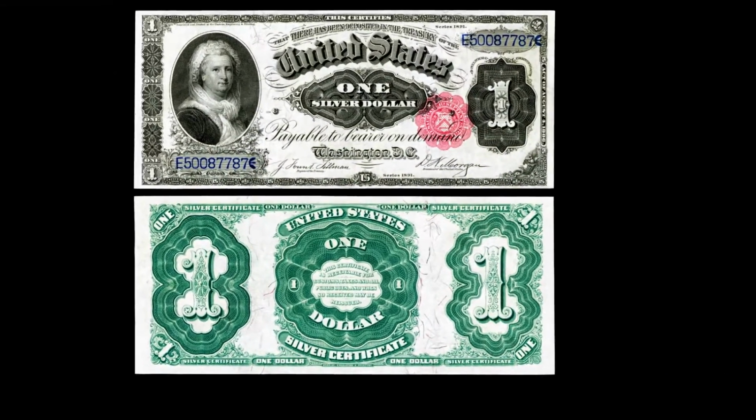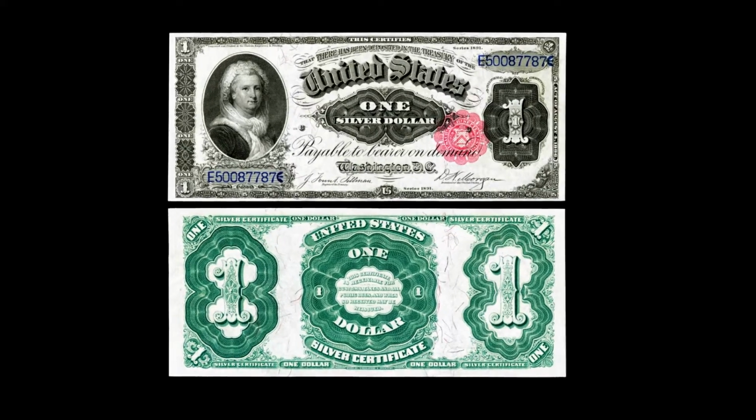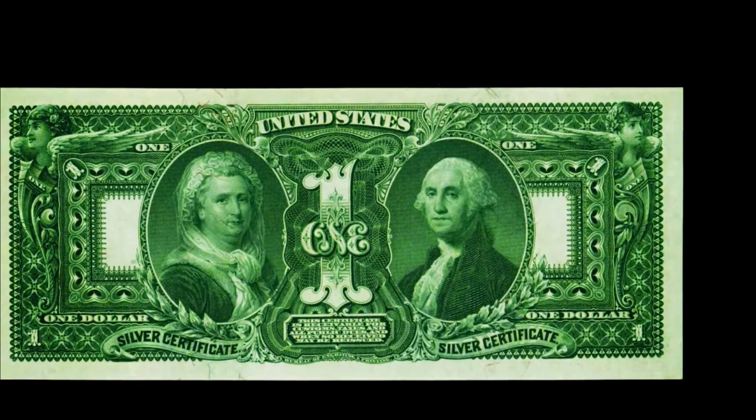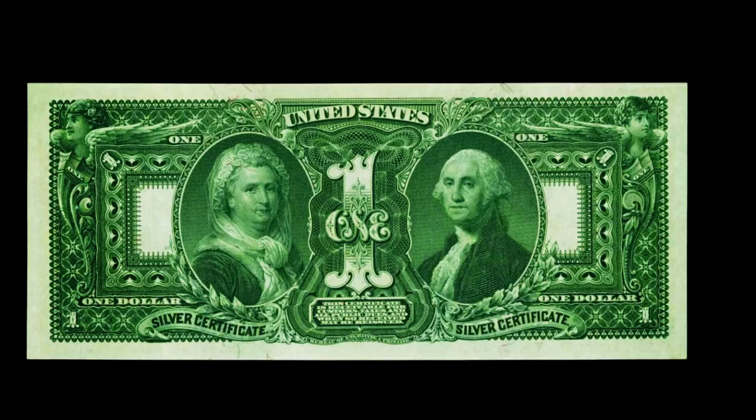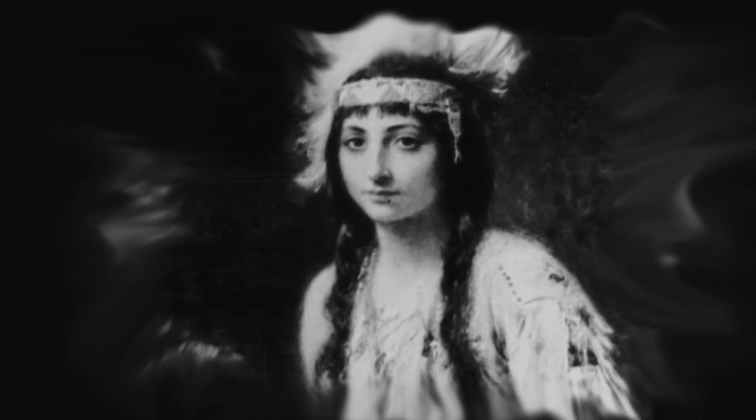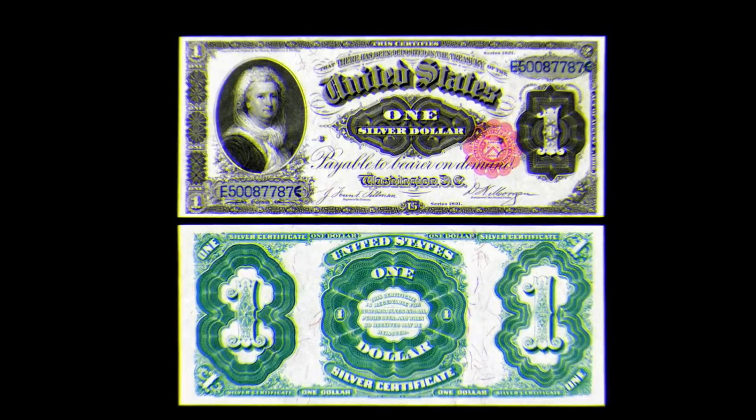The silver certificates had a long run but were discontinued in 1957, though the last printing featuring Martha, this time with her husband, ran in 1896. To date, Martha Washington and Pocahontas are the only two women to have ever appeared on American paper currency.